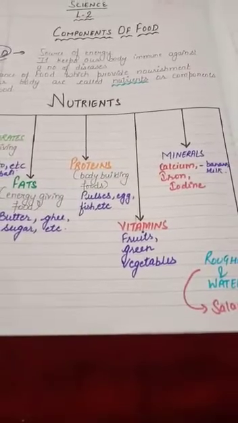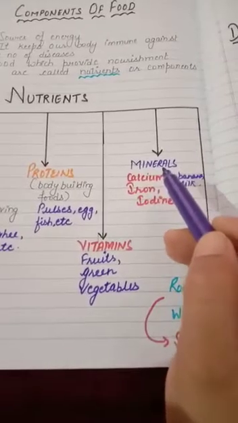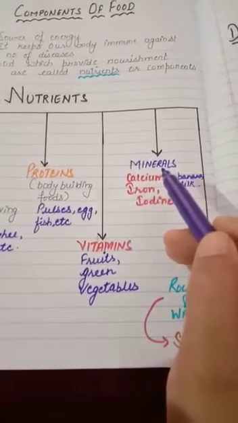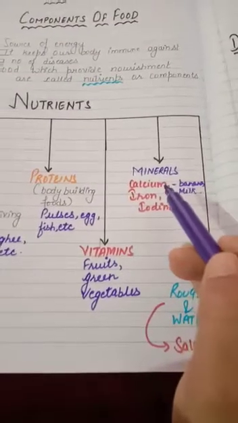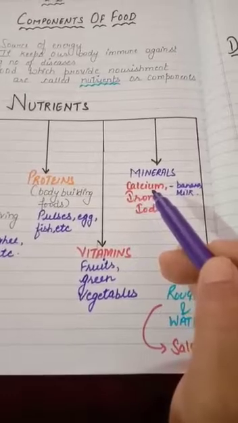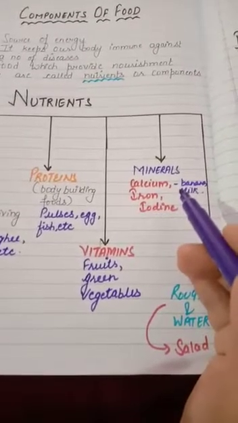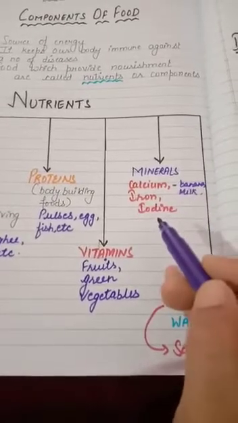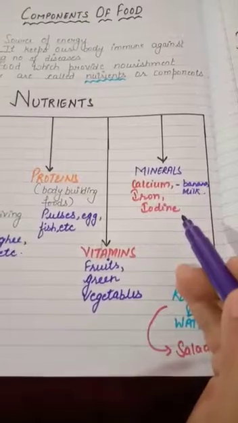Our next nutrients are minerals. Minerals are also of various types and each mineral performs different functions such as calcium makes our bones strong, whereas iodine helps to prevent our body from a disease called goiter.